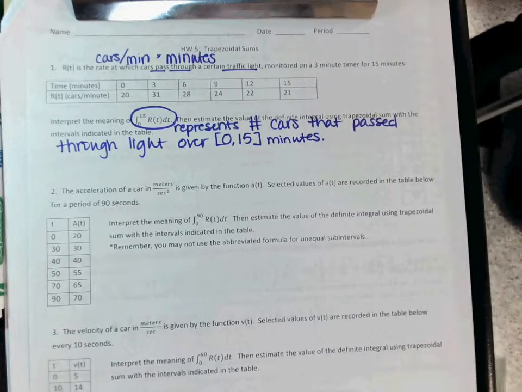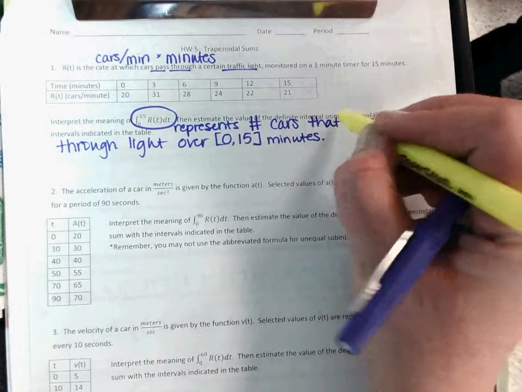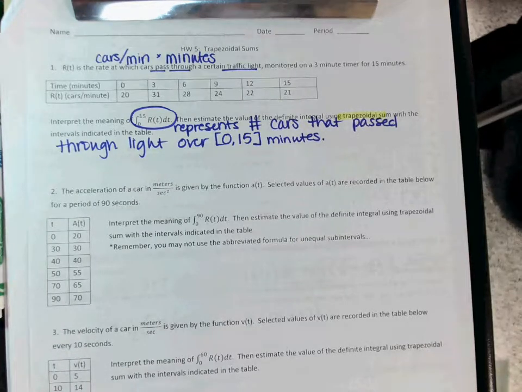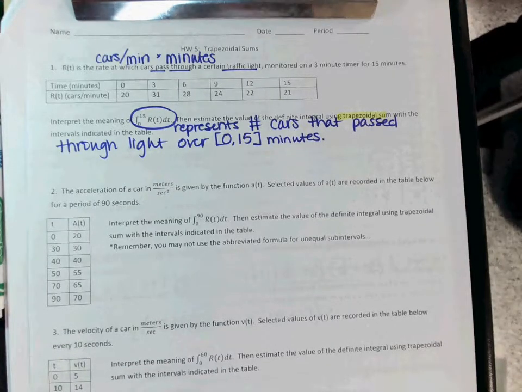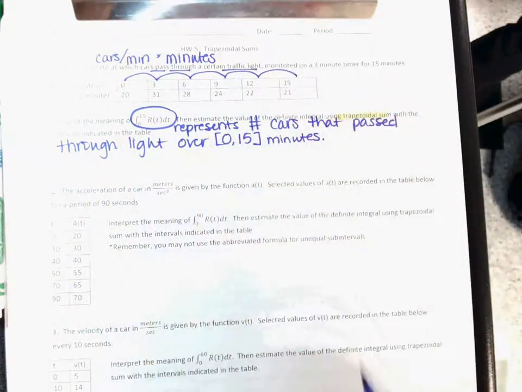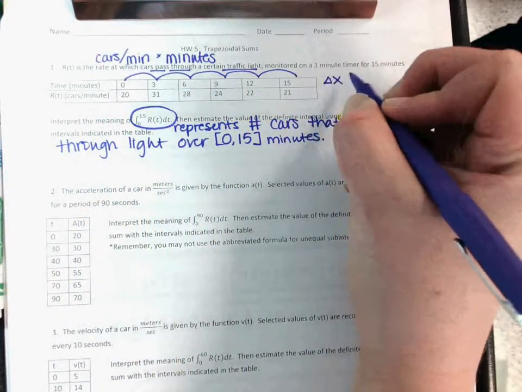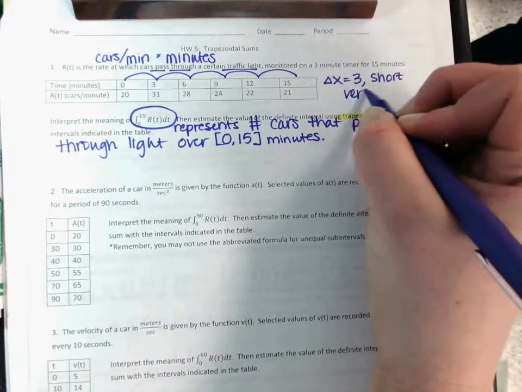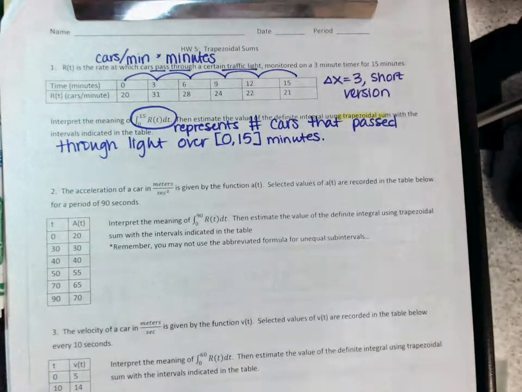What rule does it tell you to use? Trapezoidal sum. Very good. So, I look at my delta x's, long version or short version? 3, 6, 9, 12, 15. What's my delta x? Since it's 3, I get to use the short version. Versus if it was changing, I'd have to use the long version.